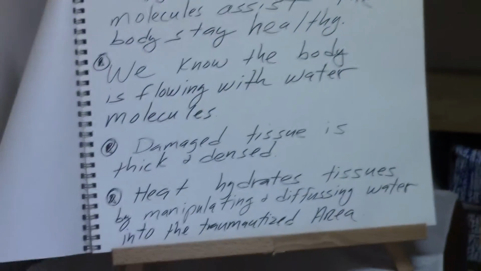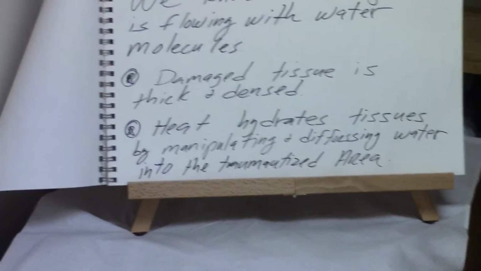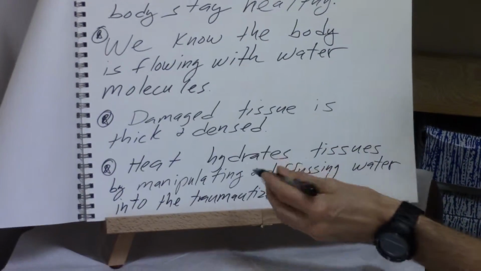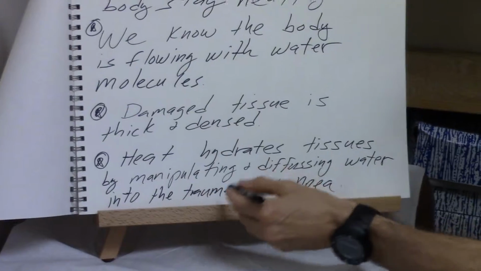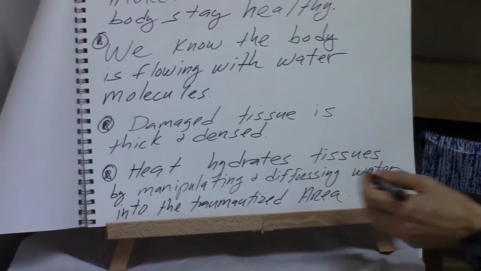Now, the reason is that damaged tissue apparently loses the normal water state that you would normally find in normal tissue. We know that heat hydrates tissue by manipulating and diffusing into the traumatized area. So basically, my position is that heat changes the state of the water molecules.